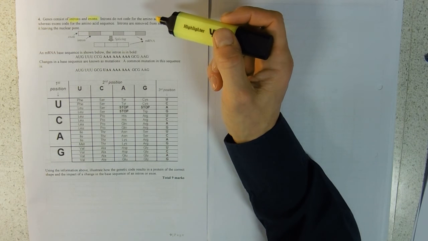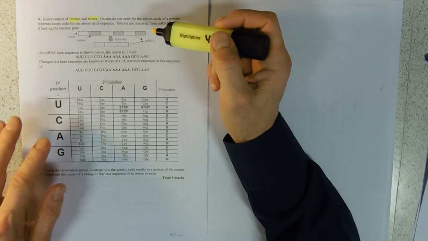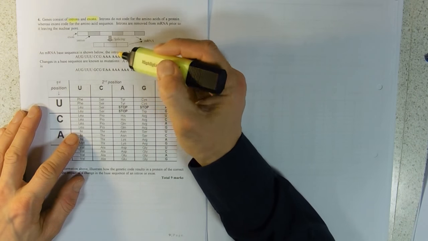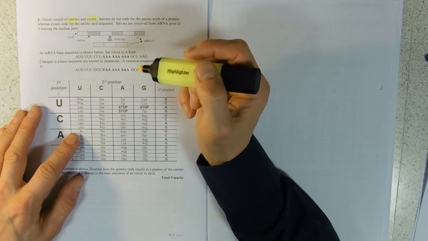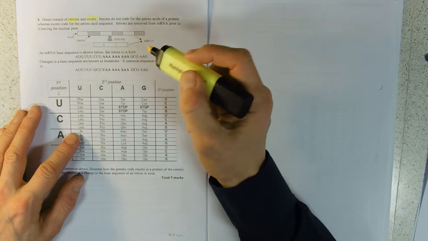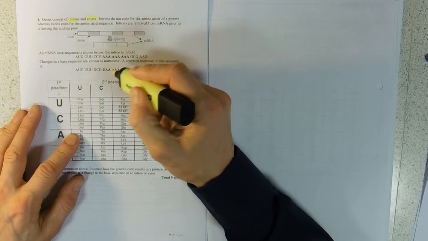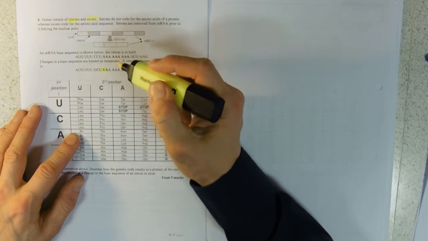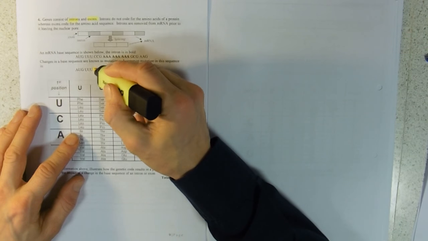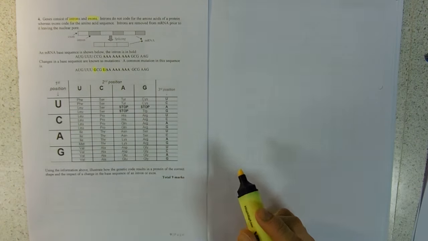A messenger RNA base sequence is shown below. The intron is in bold, and we've got some changes and mutations. What have we got? That's a mutation there, and we've got one that you might not have spotted there. So two mutations.